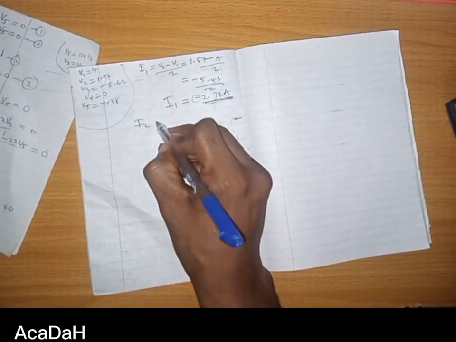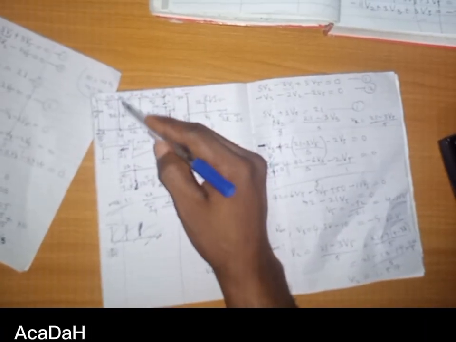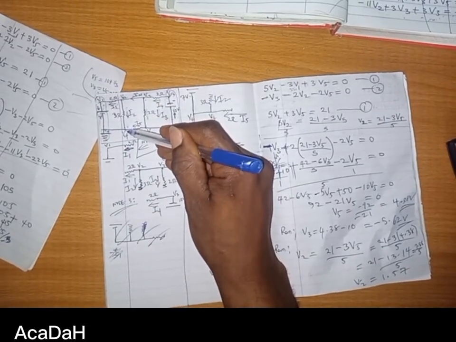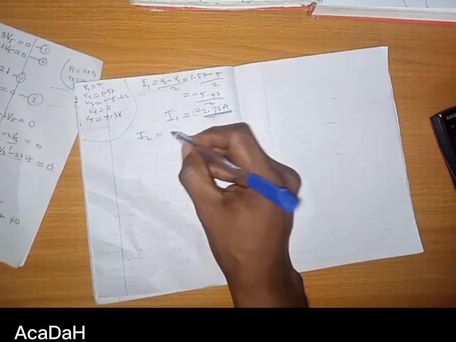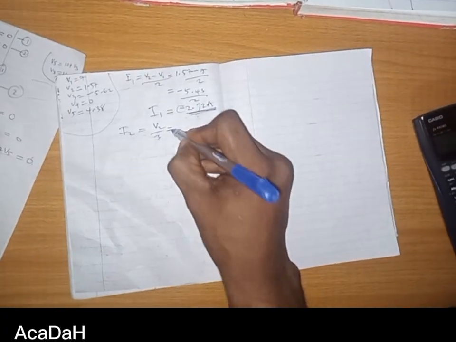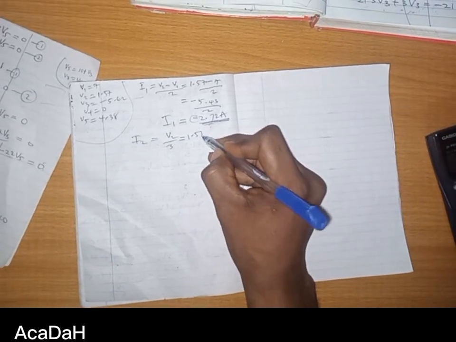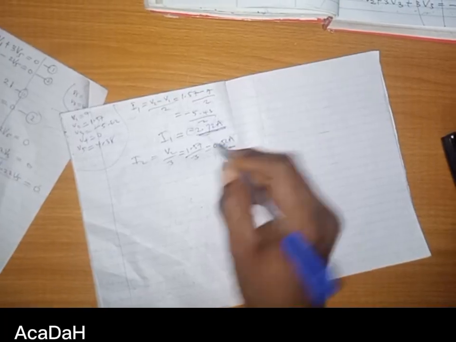So for I2, that is our I2, it is in between V2 and V4. So V2 minus 0 is V2 all over 3. This is the resistance in between. So V2 over 3, which is 1.57 divided by 3, which is equal to 0.52 ampere.